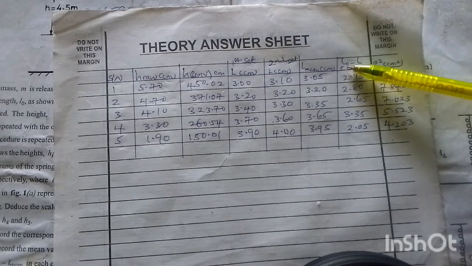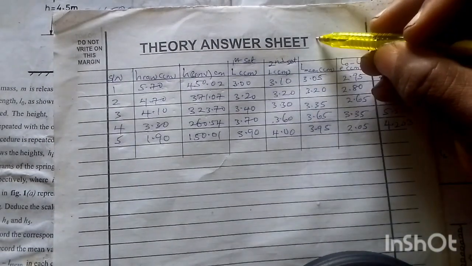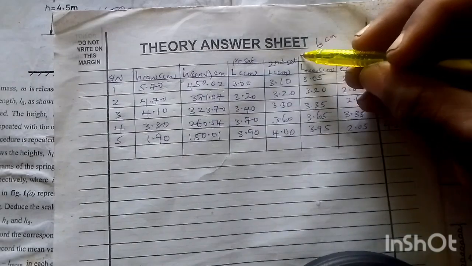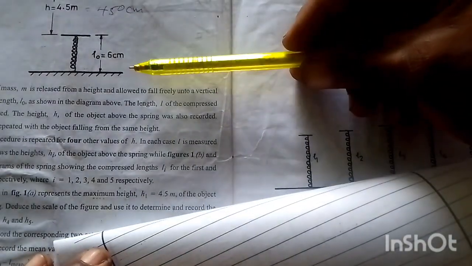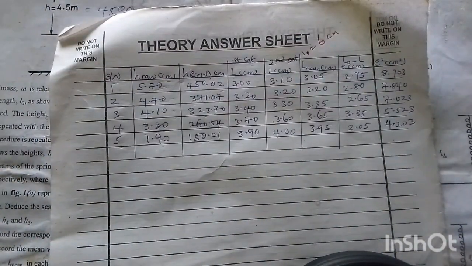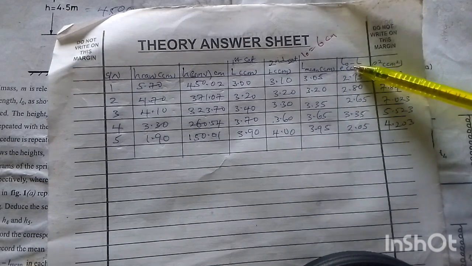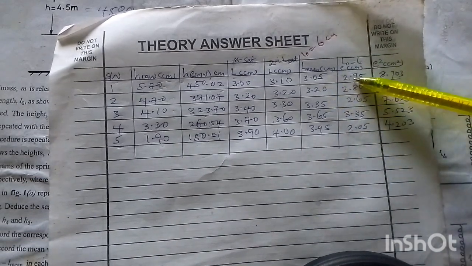Now for this column, of course, this is extension. Extension is, we have the original length L0. L0 was given to be 6 cm from our diagram. Of course, this is our diagram. L0 is going to be 6 cm. So here now, the extension will give us 6 minus the L. For example, the L we are using now is the L mean. 6 minus 3.05 will give us 2.95.